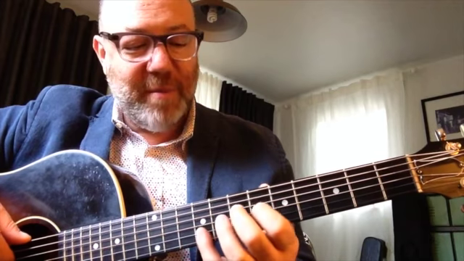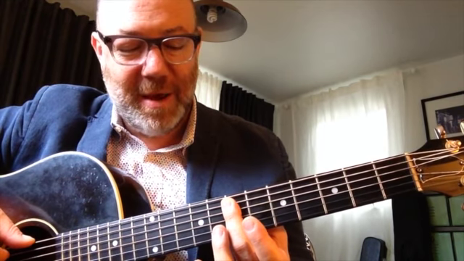So that's easy enough. But how do we get 2 notes with 1 finger? It's not a bar. Okay, that's a bar, or half bar, or mini bar as I like to call it. I'm using a different technique called double stop.